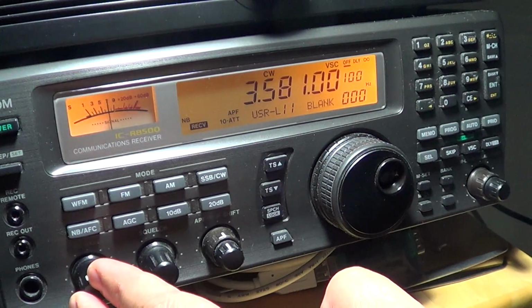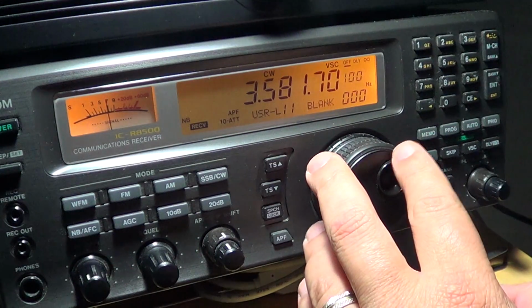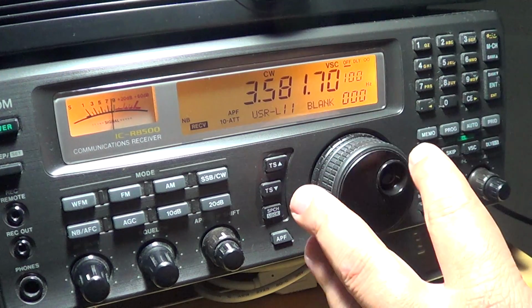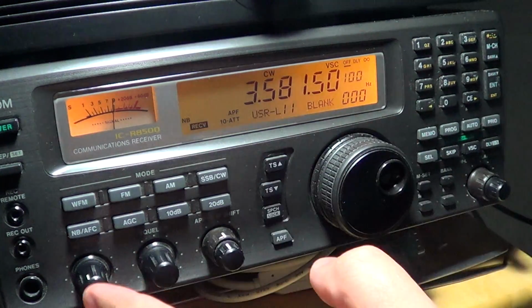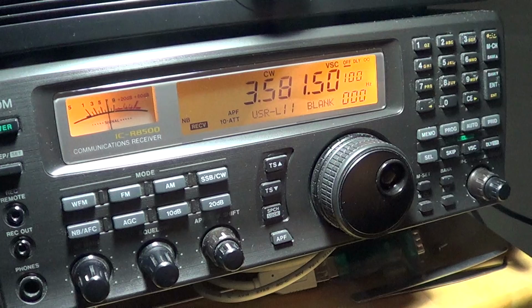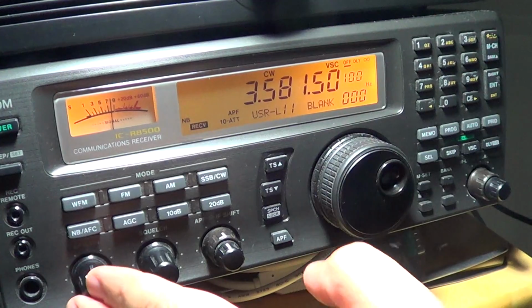3581 is a very popular frequency for those trying to get their amateur radio license with Morse code, because W1AW is there, and this is basically a Morse code lesson. Every night they start at low speed, like 5 words per minute, and gradually increase to 10, 15, 20, 25 and 30 words per minute, so that you can practice your Morse code decoding. It's very useful.